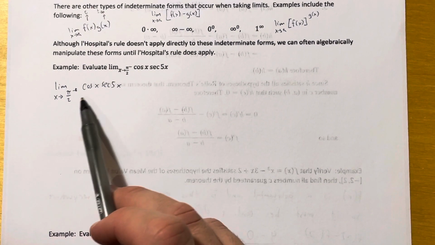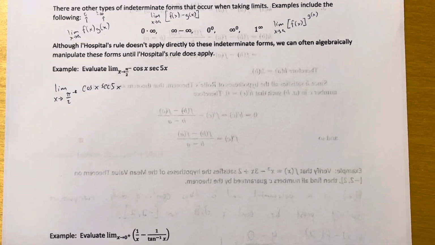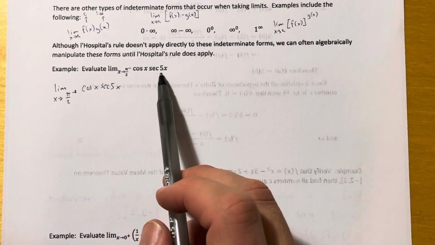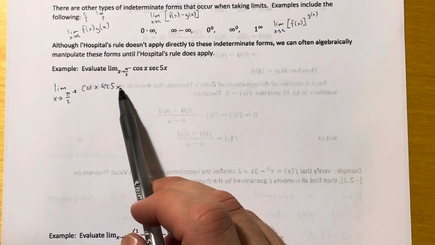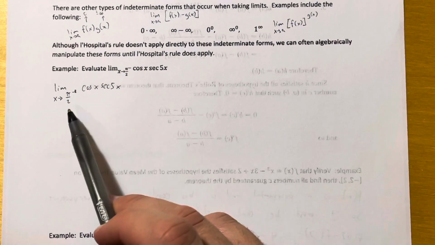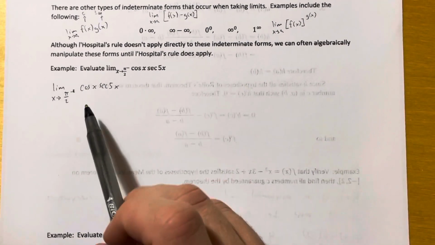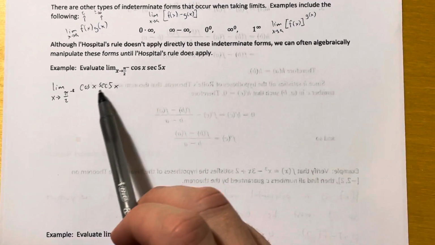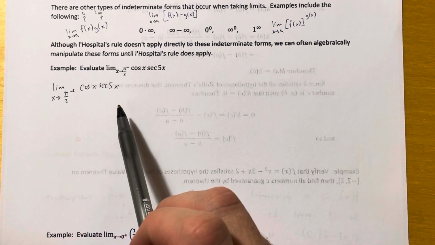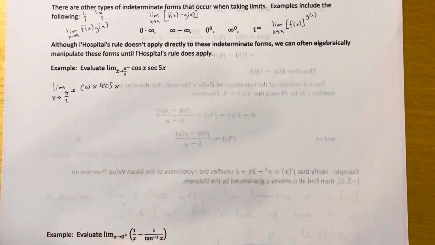Secant 5x is undefined here, but you would see that if you looked at the graph of the secant function, this is going towards infinity. So this is of the type 0 times infinity. And that's an issue because, again, we don't know what that is.